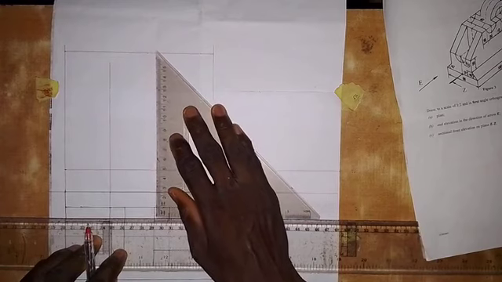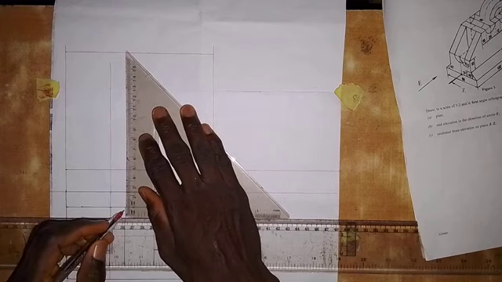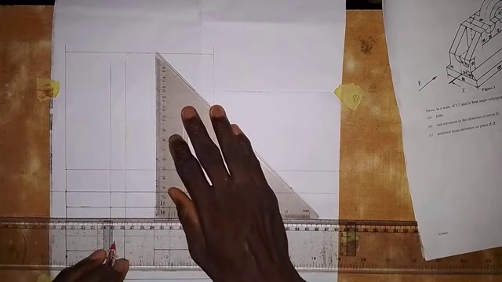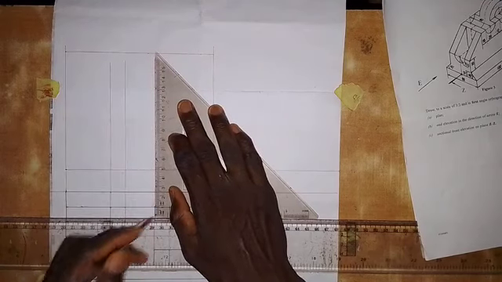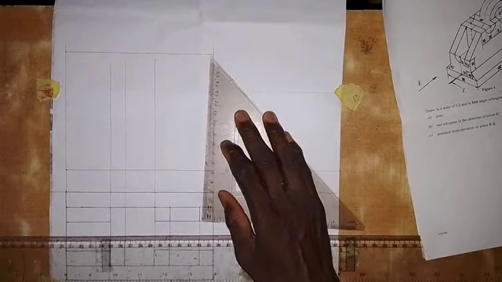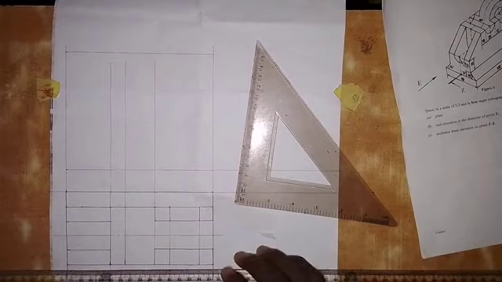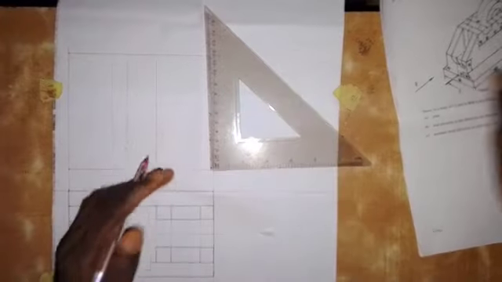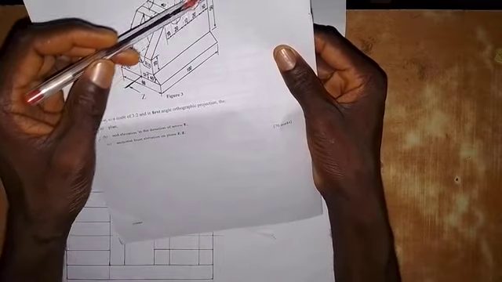This point also, I will draw a vertical line here. Coming here, I've already drawn a vertical line for that. The next thing I'm going to do is take a measurement of 60 millimeters, that is this 10 here plus this 50, to get this level here.